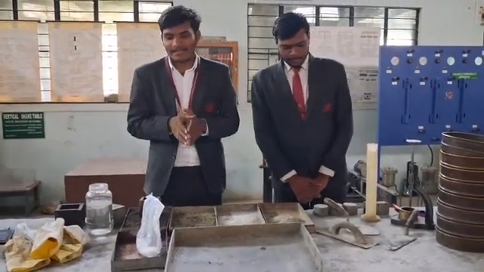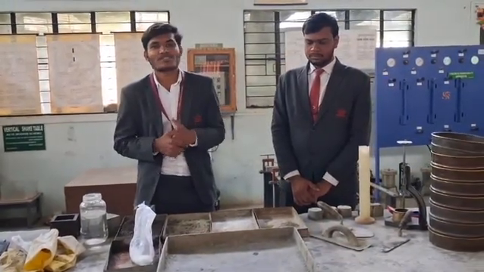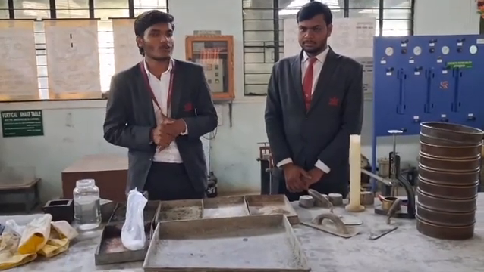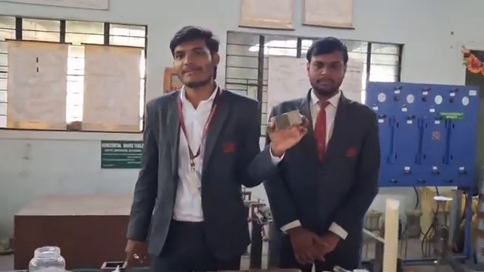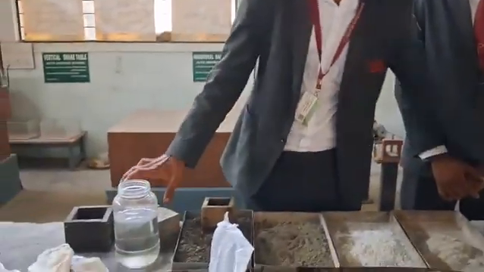After that, we use the same combinations with NaOH as we did with water. This is the 50 by 50 by 50 mm cube of paste, and then we prepare mortar, where the ratio for mortar is 1:3.